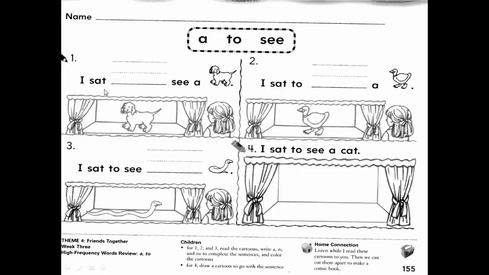Okay? For boxes 1, 2, and 3. So you need to read the sentence. So I sat blank to see, or I sat blank see a dog.